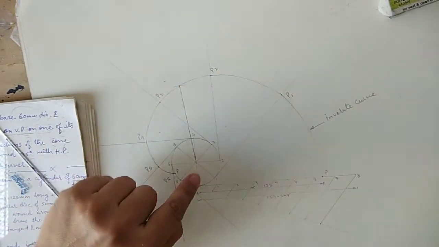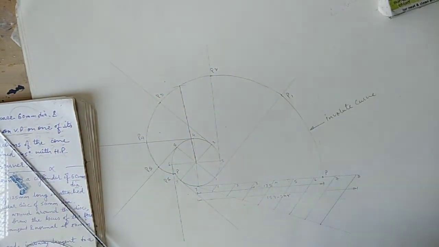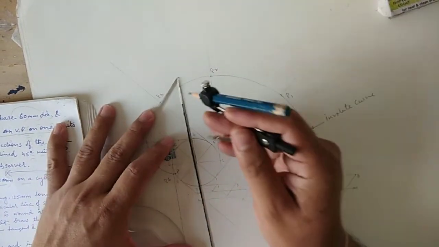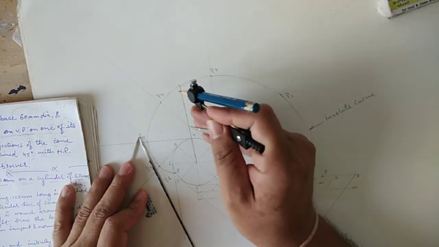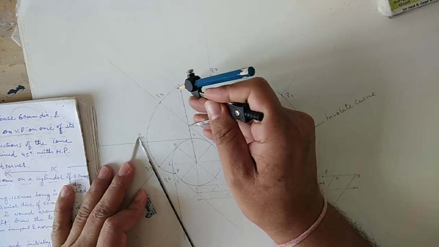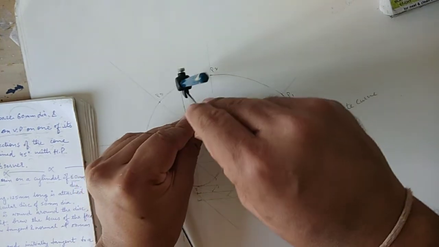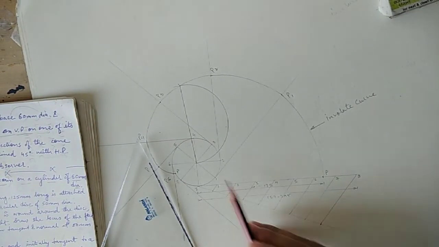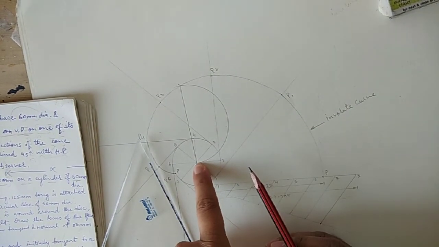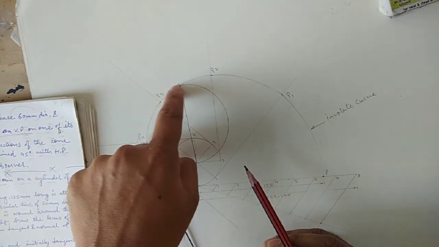Then consider this line as a diameter of the circle and draw a semicircle. So just find the midpoint of this line and draw a semicircle. Okay, that is, first from the center mark 80 mm over the involute curve.